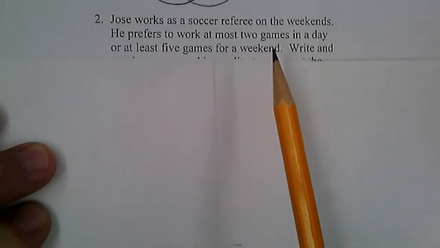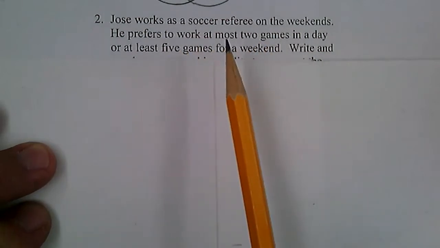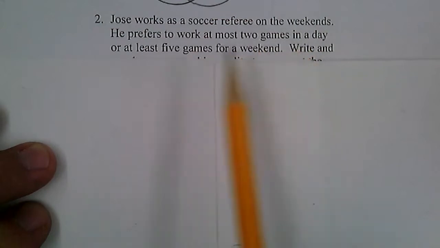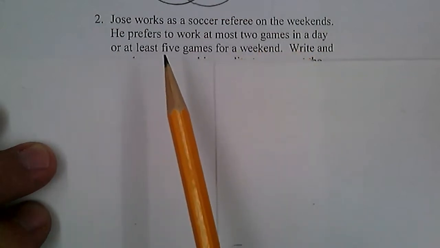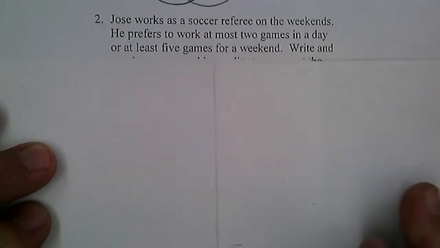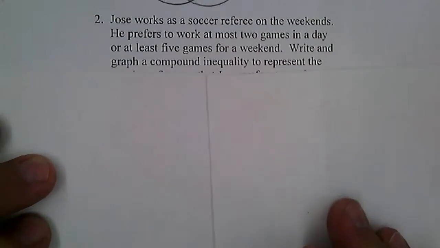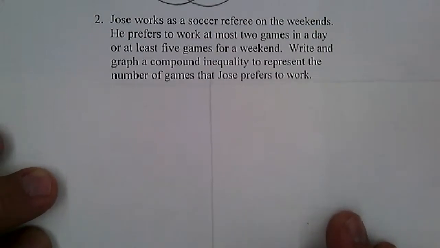Okay, so he gets hired as a referee, but he says, I don't want to work more than 2 games in a day. And if I'm going to be working, I want to be there. So he says, I want at least 5 games for the weekend. Okay, he doesn't want to just show up for an in-between amount. So it says write and graph a compound inequality to represent the number of games that Jose prefers to work.